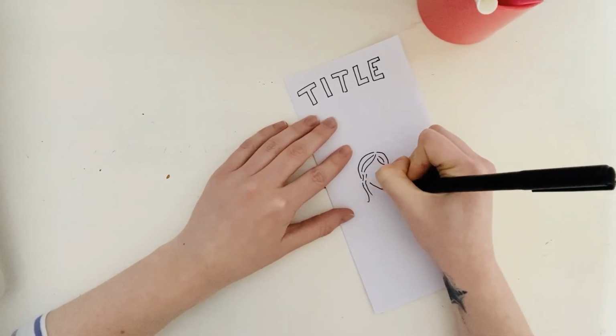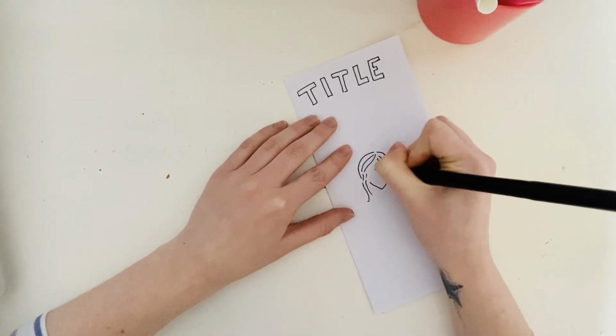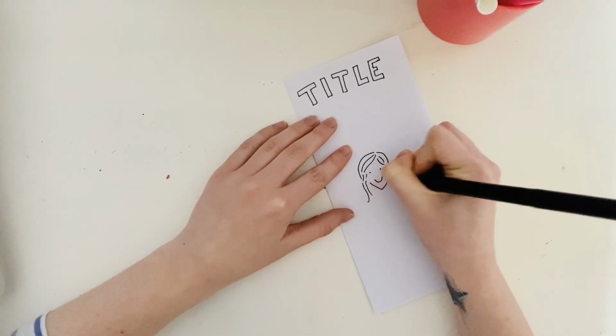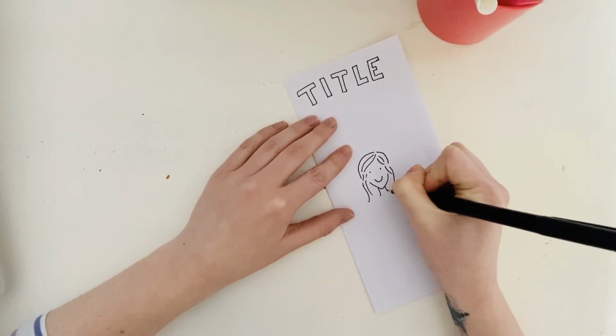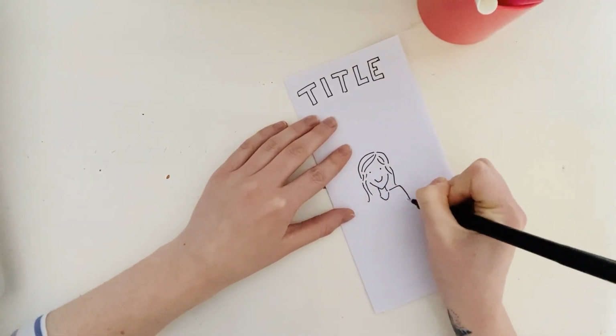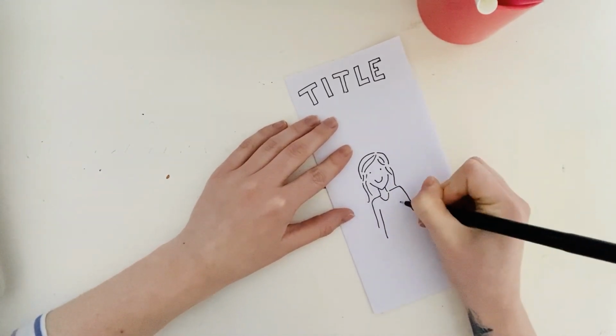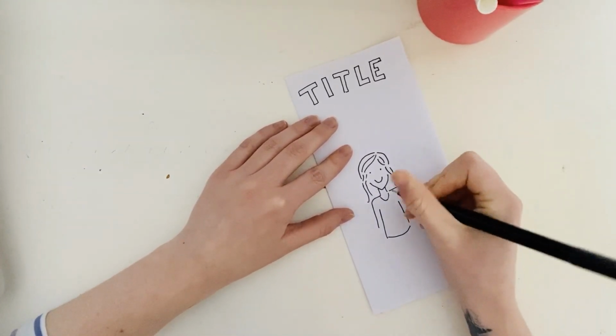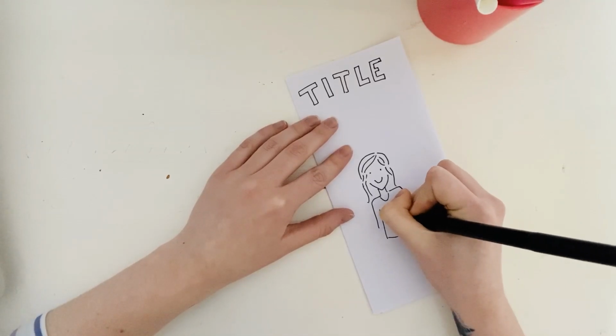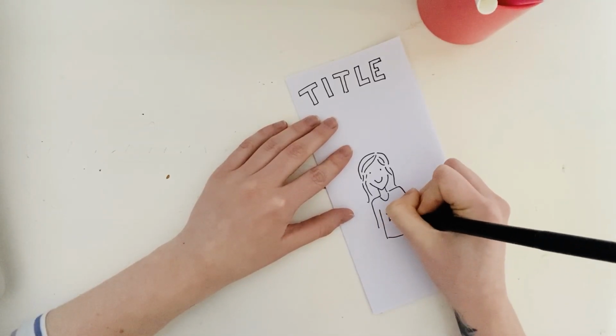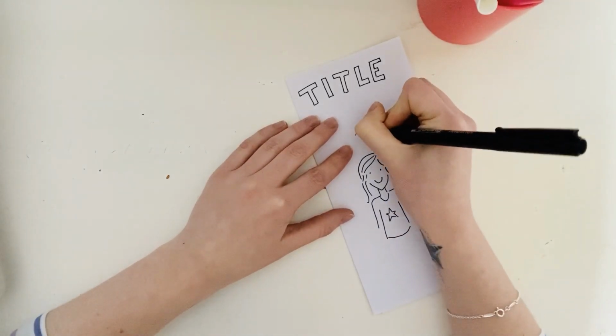Some hair. You can take a lot more time to draw your person or people if you're going to have those on the front than I am. I'm just quickly doodling so you can see some kind of layout.